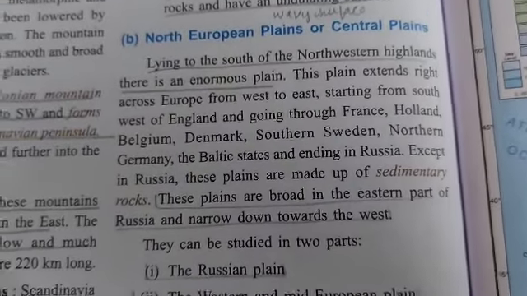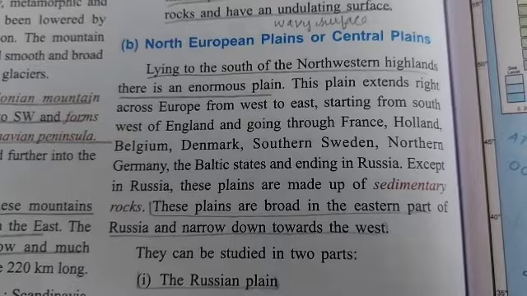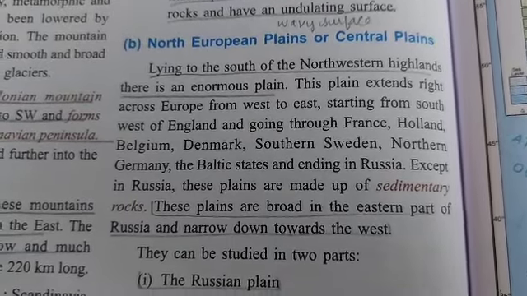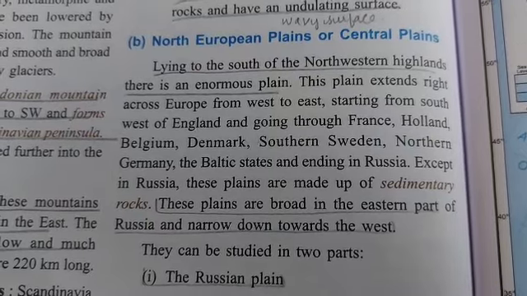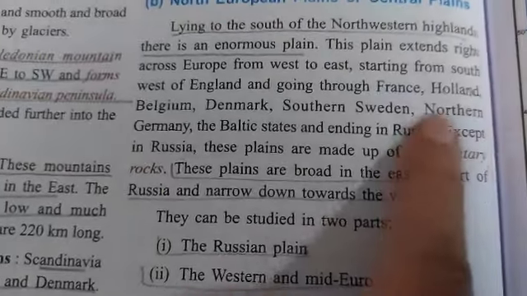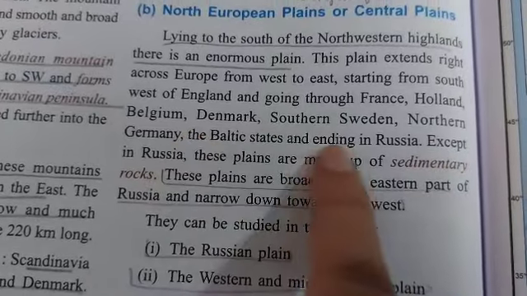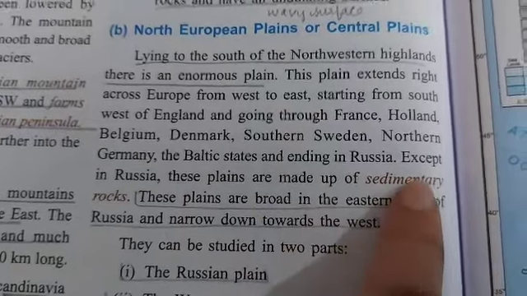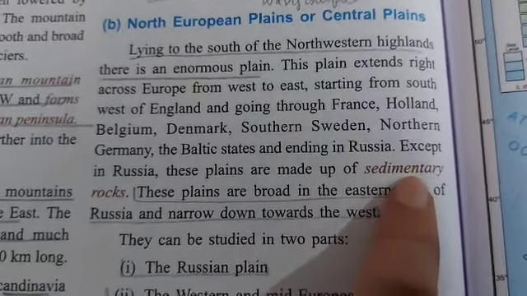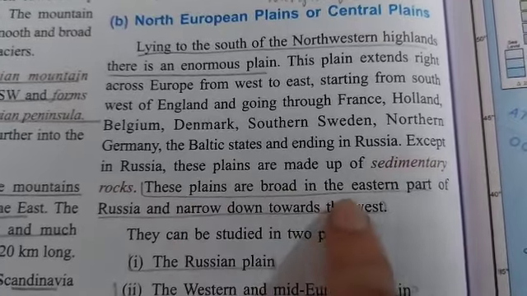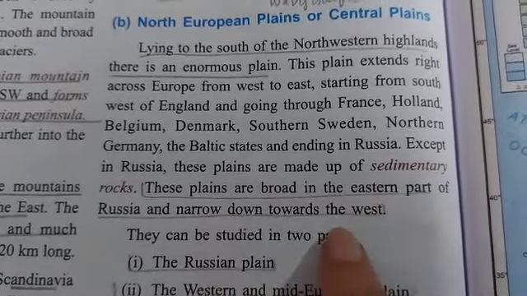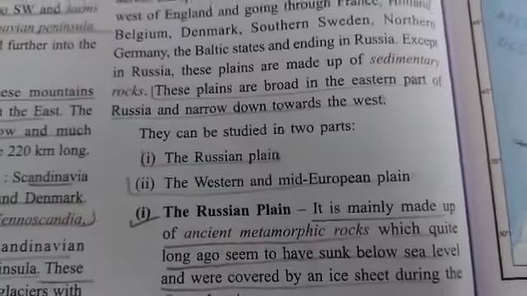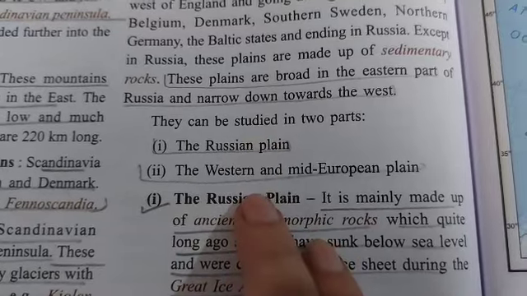Lying to the south of Northwestern Highlands, there is an enormous plain. This plain extends right across the Europe from west to east, starting from southwest of England and going to France, Holland, Belgium, Denmark, southern Sweden, northern Germany and Baltic states and ending in Russia. Except in Russia, these plains are made up of sedimentary rocks. These plains are broad in eastern part of the Russia and narrow down towards the west. The first two lines are important. Mark that.